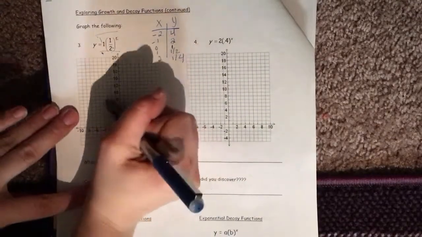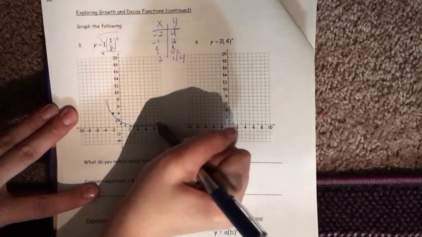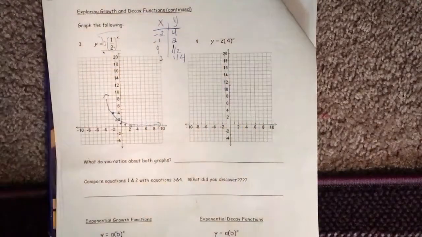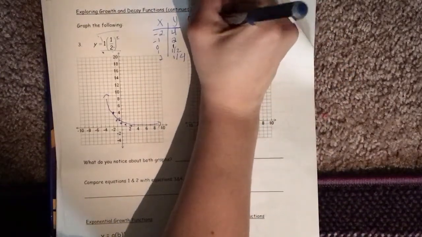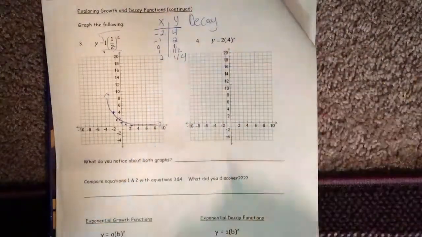So in this case, our graph is going down. Again, it straightens out on the x-axis, and I assume that you will be able to figure out that this is not growth. This is going to be a decay function.